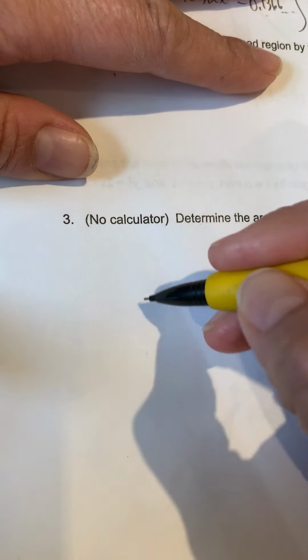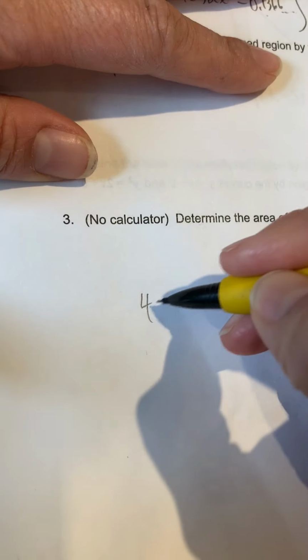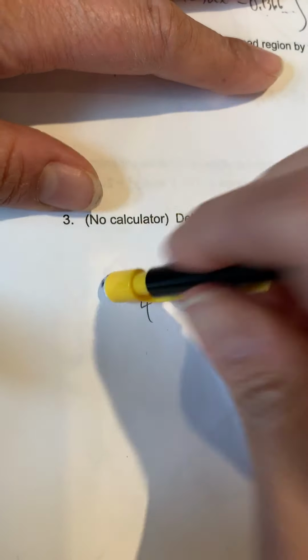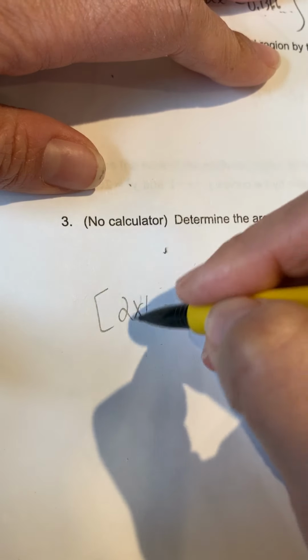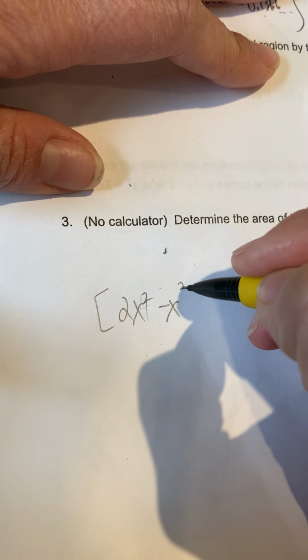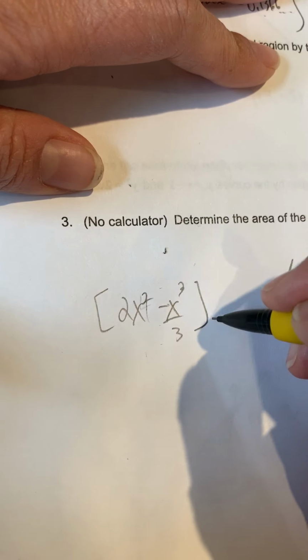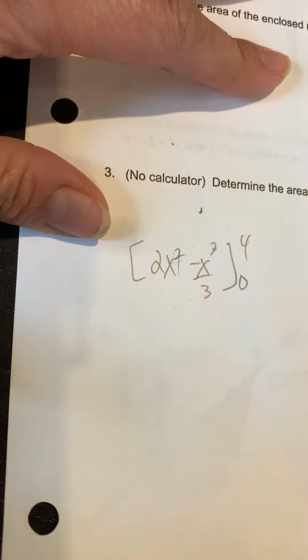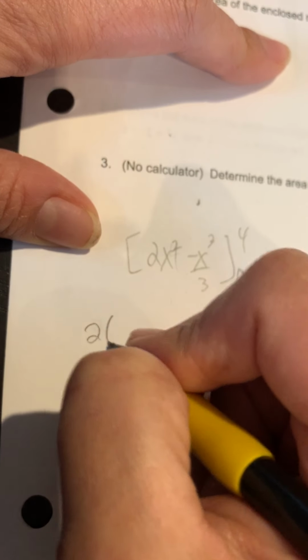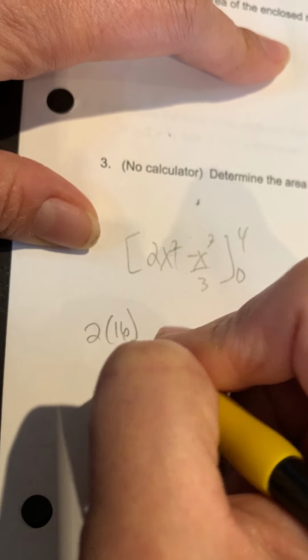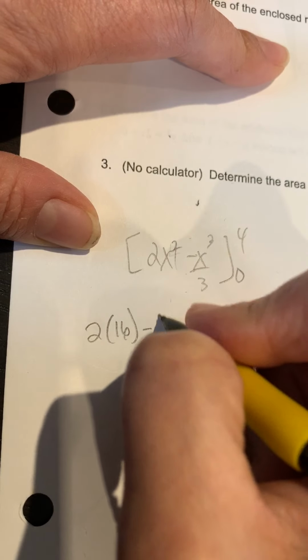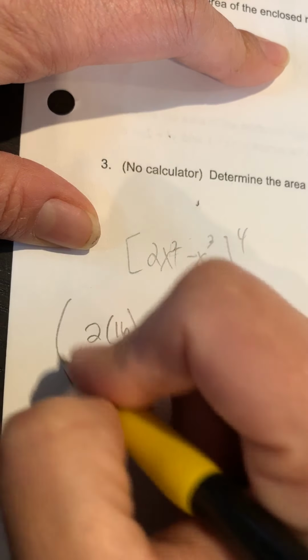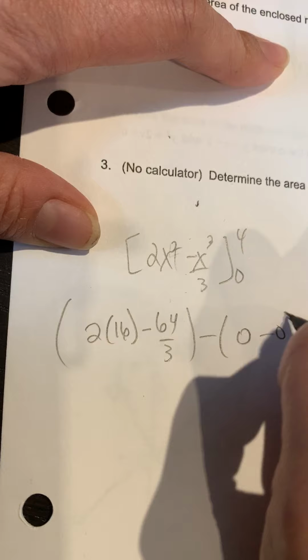So it would be 4, and then I type in 4. Well, I can simplify that. This is the same as 2x squared minus x cubed over 3, from 0 to 4. So if I put 4 in here, that's 2 times 4 squared, which is 32, minus 64 over 3, minus 0.